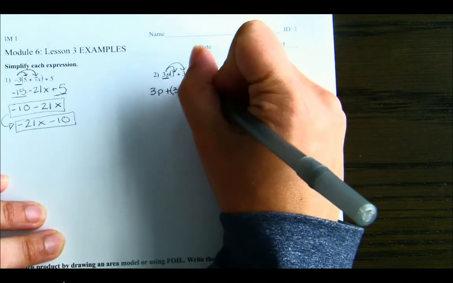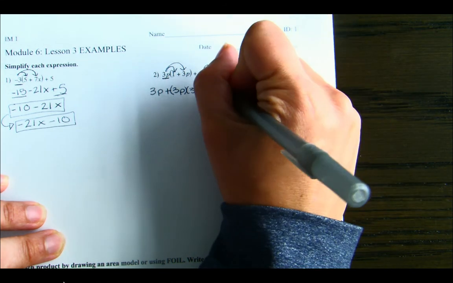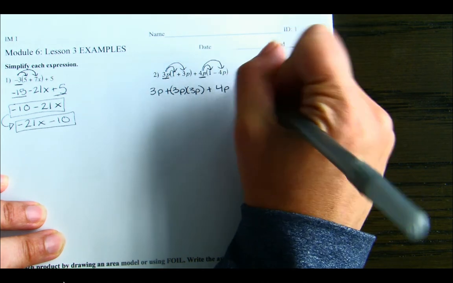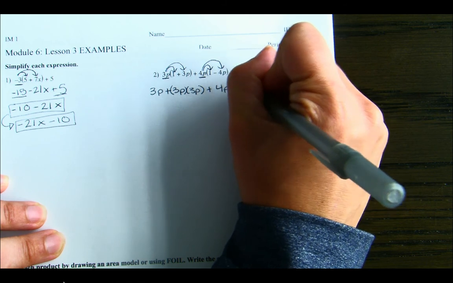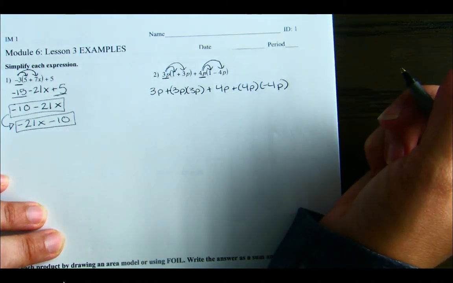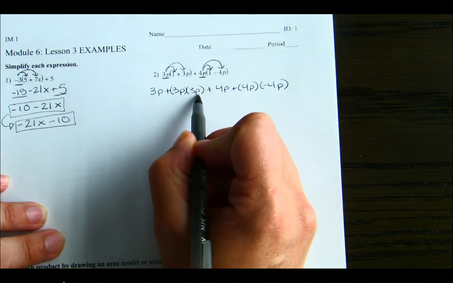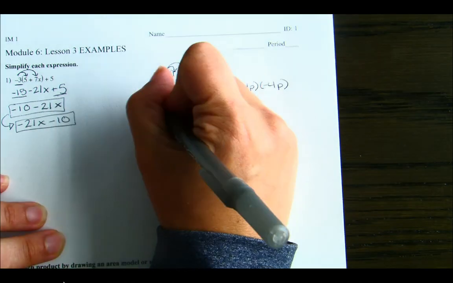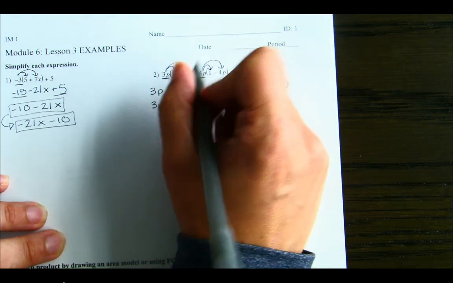And then I have my plus sign. And then I'm going to distribute my 4p. So 4p times 1 is 4p. And then 4p times 4p, I kind of want to make sure that I know what I'm doing. So I have a positive 4p times a negative 4p. So anytime I'm multiplying two variables together, I'm actually increasing how many times I'm multiplying it, right? So that means that I have 3p plus 3 times 3, which is 9.